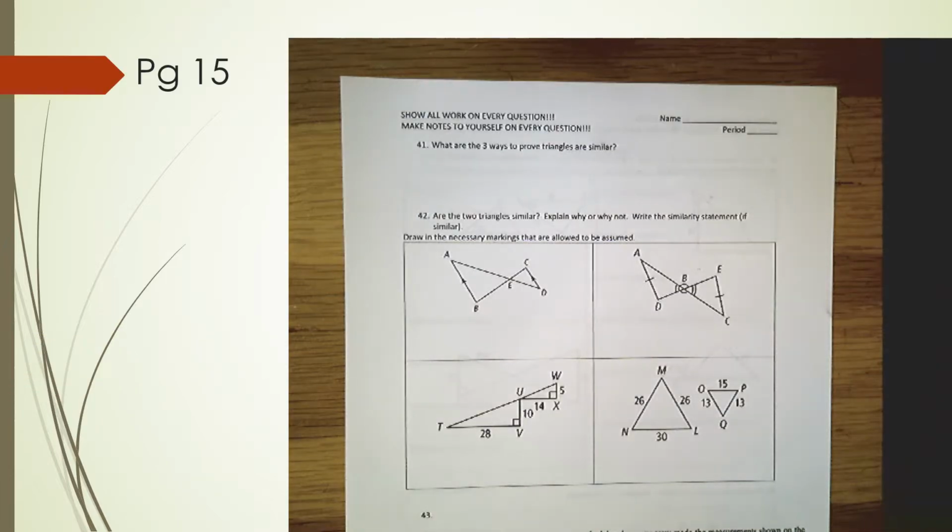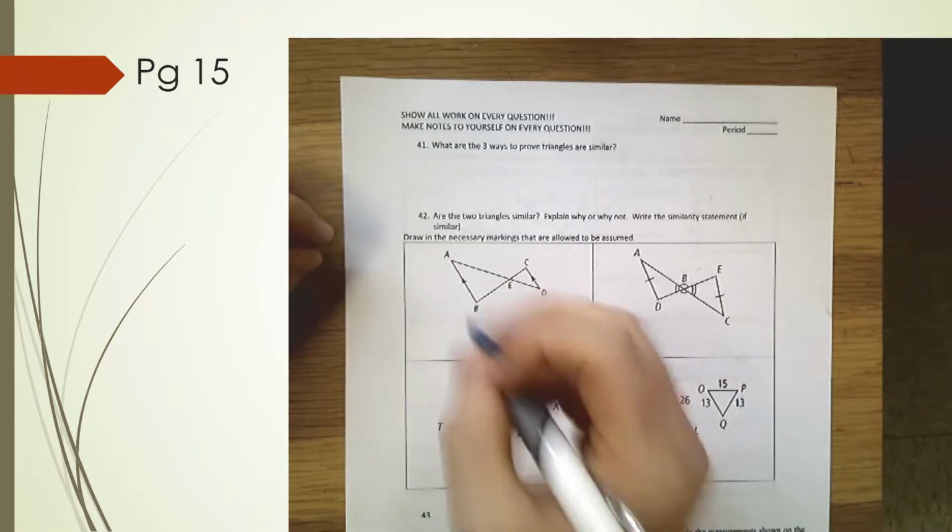Okay, so now we are on page 15. I'm going to do number 41 and two of the ones for 42. But for 41, it says, what are the three ways to prove triangles are similar?